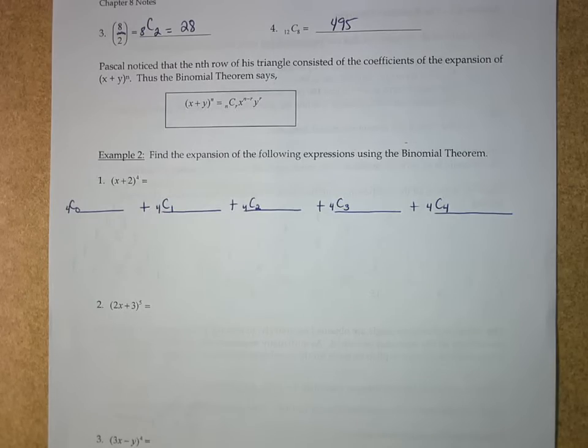And yes, it is going to be 1, 4, 6, 4, 1 when we simplify it out. But that is the combination piece in case I had to give you something that's not on Pascal's triangle. How would you find that constant without creating all of Pascal's triangle? And the answer is use the combination pattern.